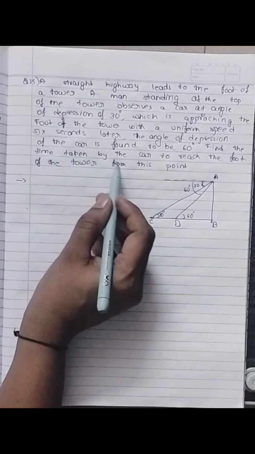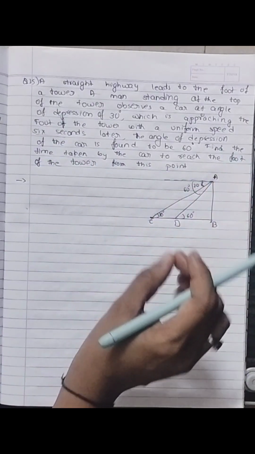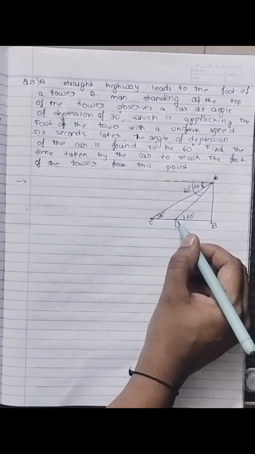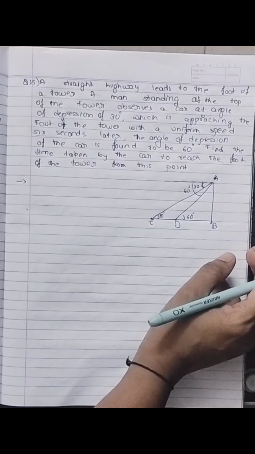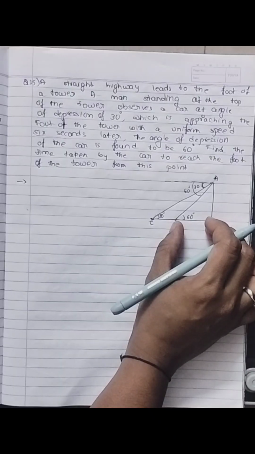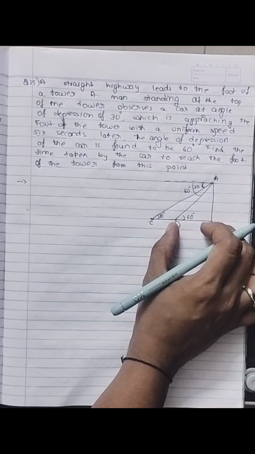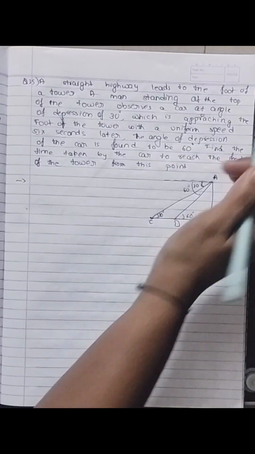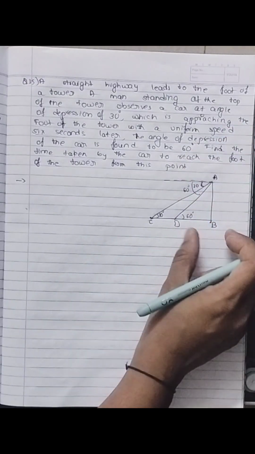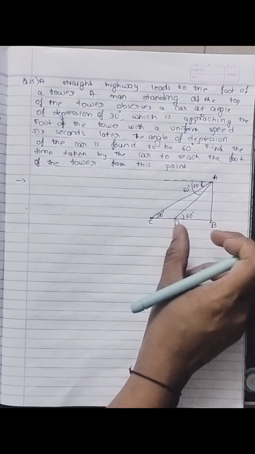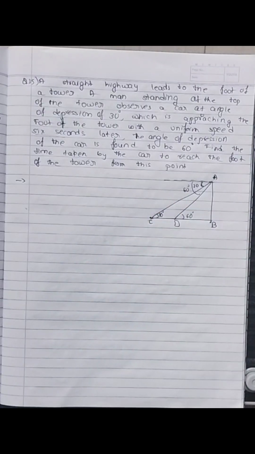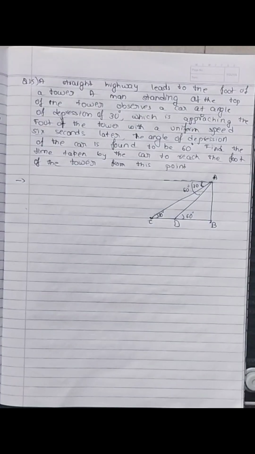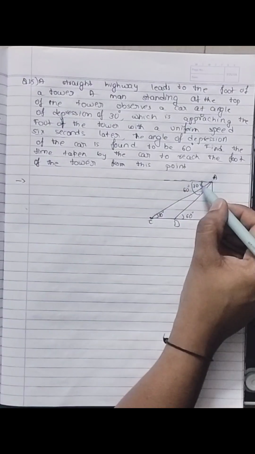So find the time taken by the car to reach the foot of the tower. From D, how much time it requires to move to the point B is our question. So we need to find out the time. To calculate the time, we know that distance equals speed into time. The speed is given uniform here. So we have to find out the distance DB first, and then we have to calculate how much time is required to reach from the position D to B. So quickly move to the question.